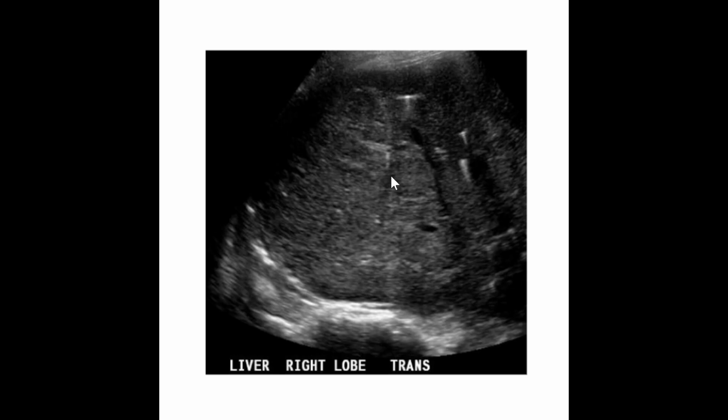Here's another example of air within the biliary tree of the liver. We have a little bright reflector here. This is where the air or the gas bubble is located, and then we have comet tail artifact just behind it. Again, that is because sound is interacting with that small space of the gas bubbles.